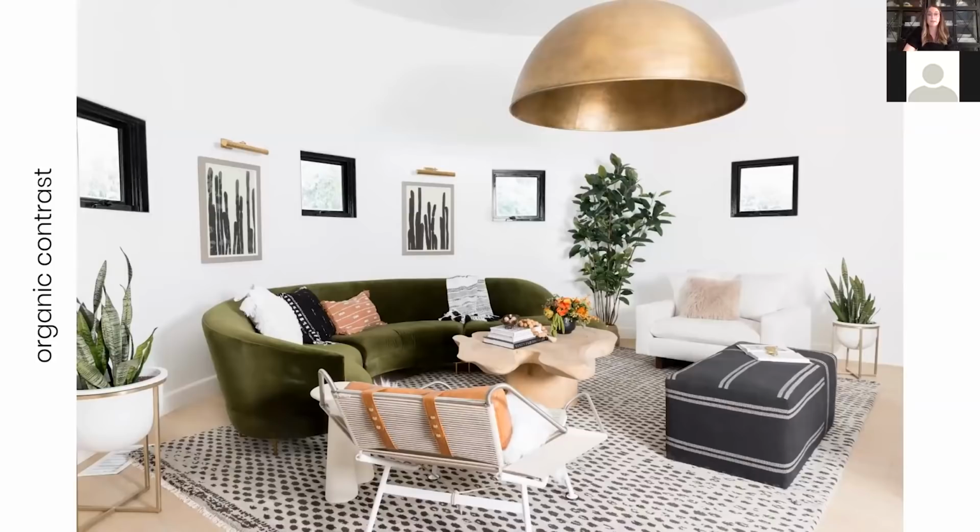So in this space, I actually used a very high contrast palette to start, of black and white, which leans more contemporary usually, and then wove in some earthier tones. So the green is actually a very earthy green. There's a few warm tones in here with the pillow, the leather chair cushion, even the brass pendant really adds warmth and creates this organic, earthy feel.